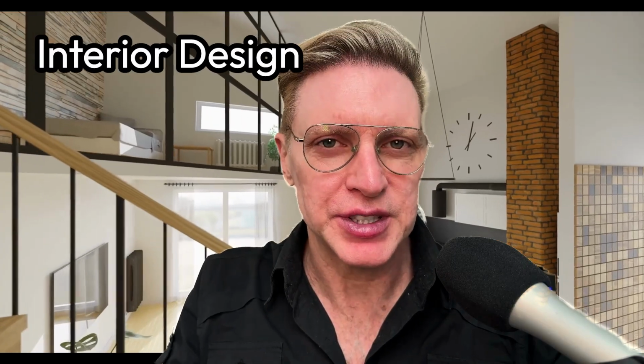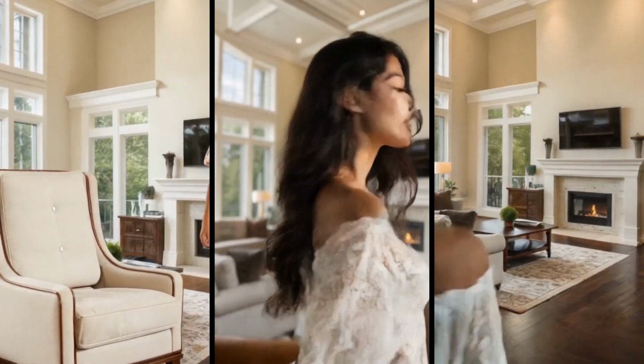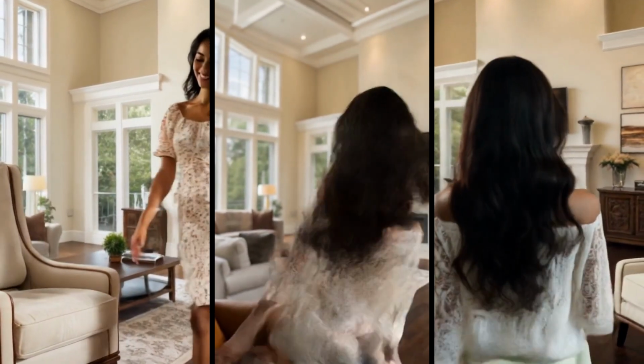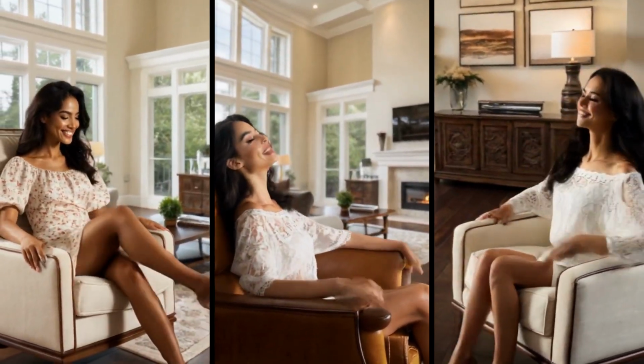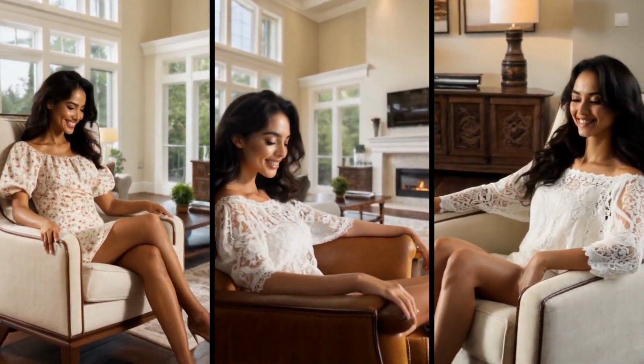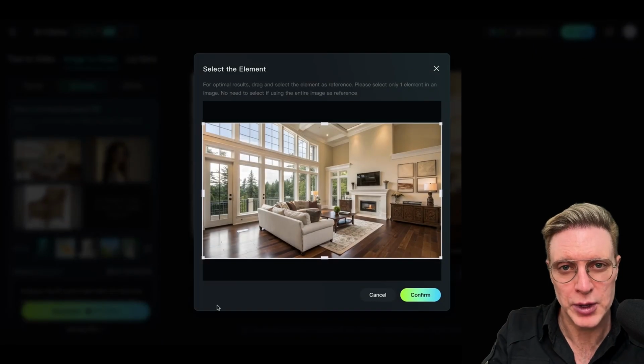Let's talk interior design. With Kling AI's elements, you can present different furnishings in a consistent space. Imagine partnering with an interior design agency or a furniture retailer. You can showcase products in various room setups without ever having to move a single piece of furniture. We're going to use a consistent background, which is a room that I created using Recraft.